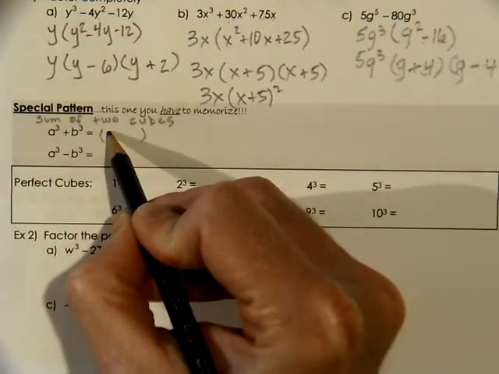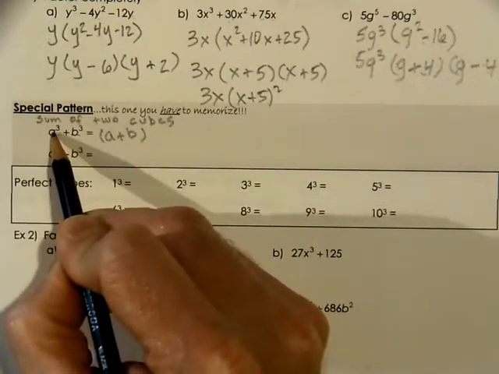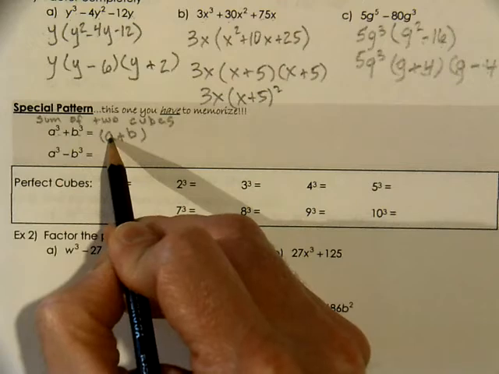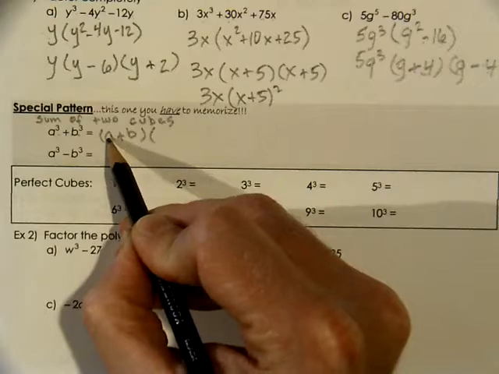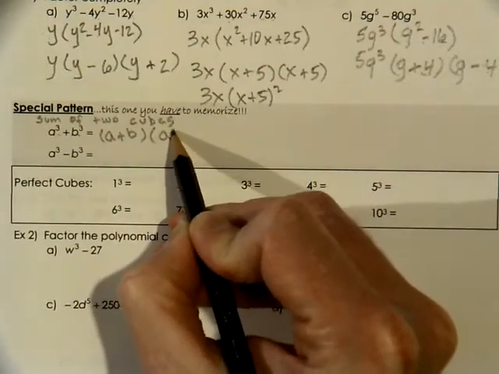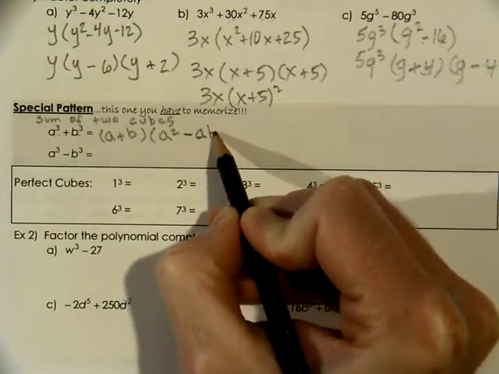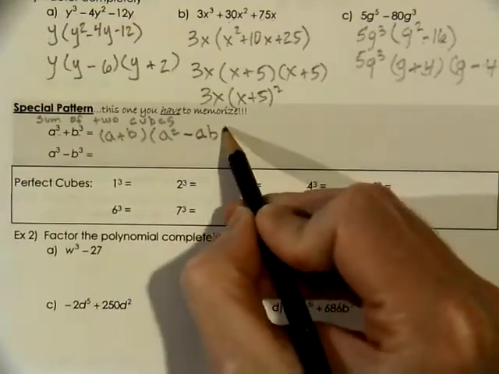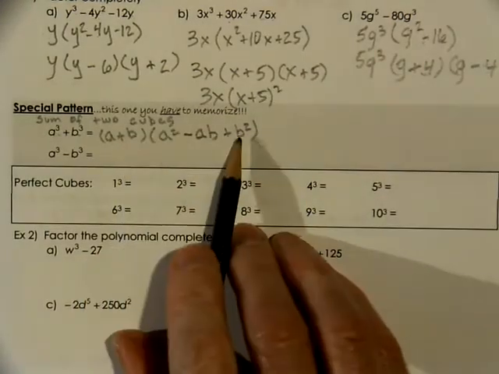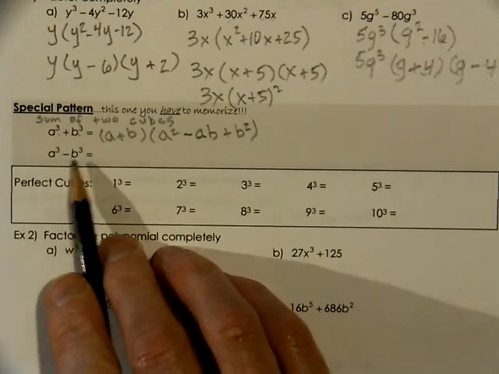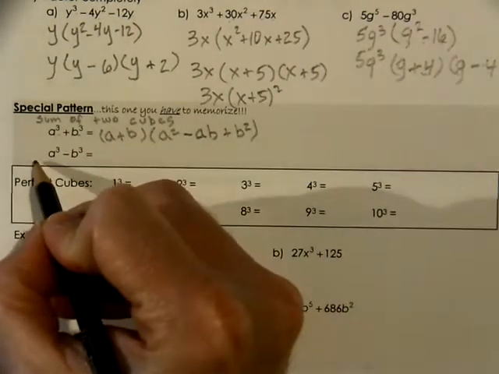Essentially what we're going to do is take the cubed root of both of those. So the cubed root of a cubed would be a, cubed root of b cubed would be b. Then you square the a term, you multiply the a and the b together and change the sign, and then square your b term. And that's the same pattern as it would be for the difference of two cubes.